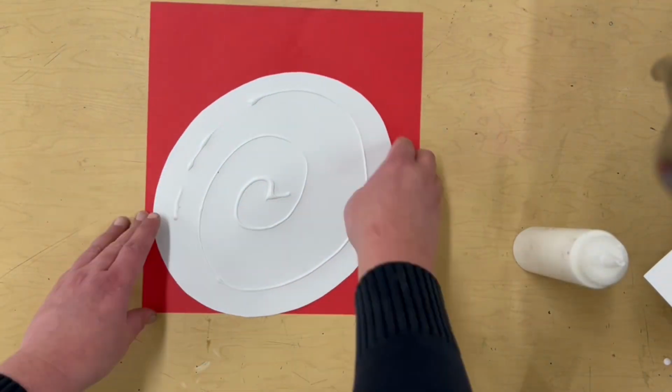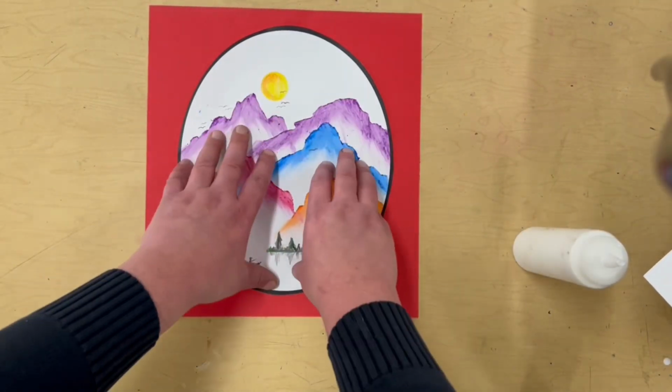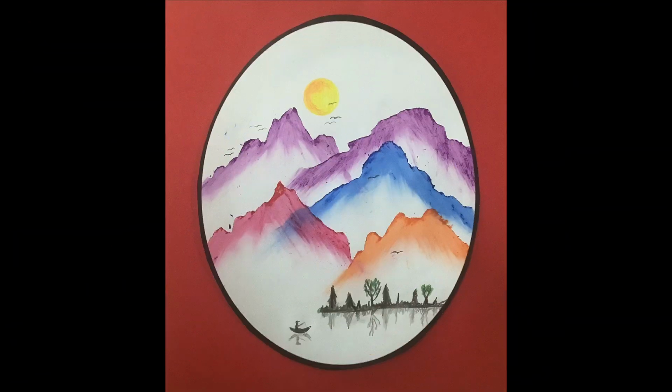I really hope you like making your atmospheric perspective mountain landscape as much as I did. I really like this project, and I hope you do too.